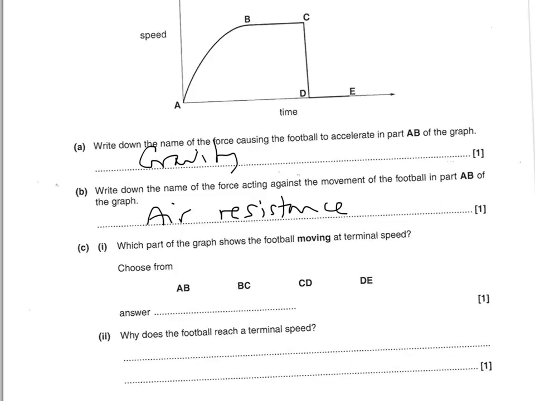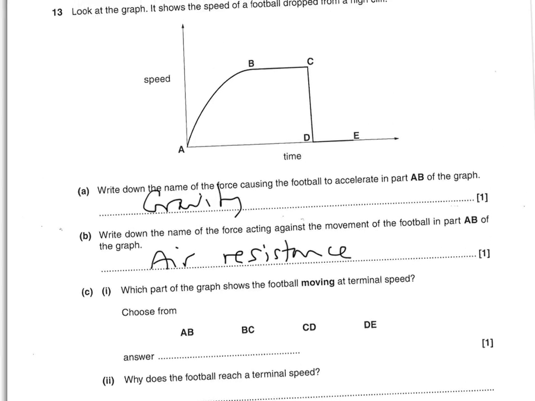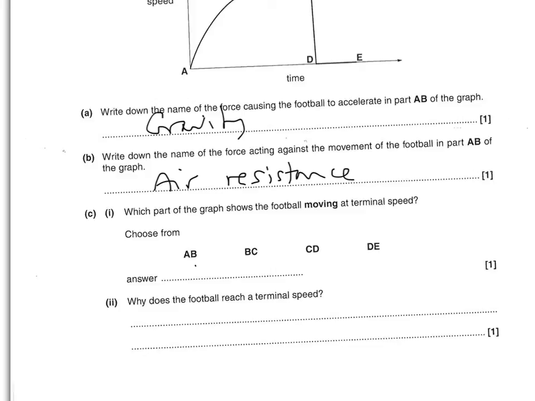Then which part of the graph shows the football moving at a terminal speed? So you can see the speed is constant here on the flat line. So that's between B and C. And then why does the football reach a terminal speed? So terminal speed occurs because gravity and air resistance become balanced. So you just put forces are balanced. That's the reason why a terminal speed is reached.